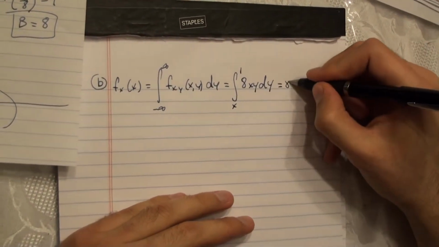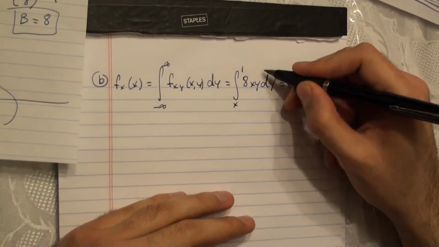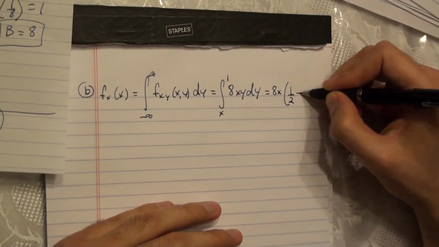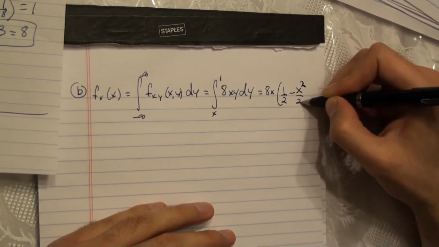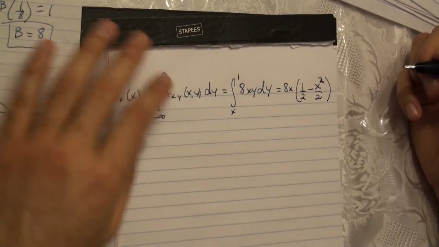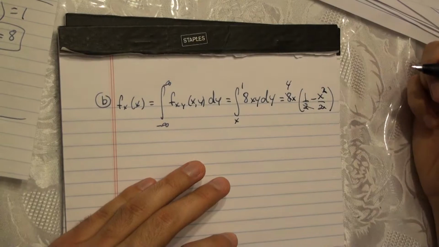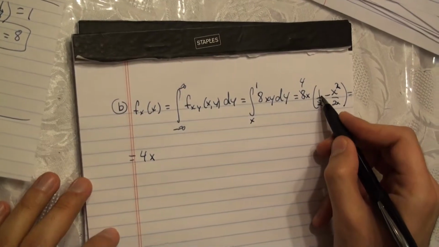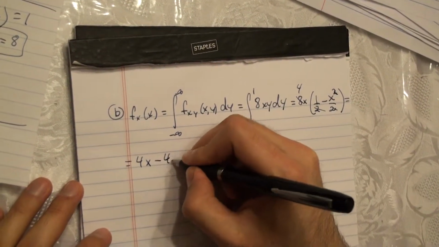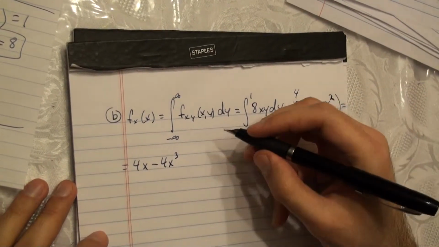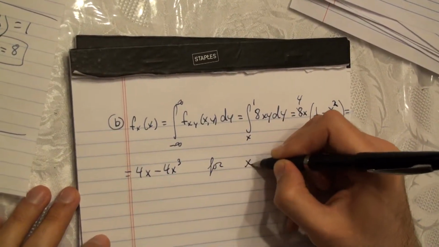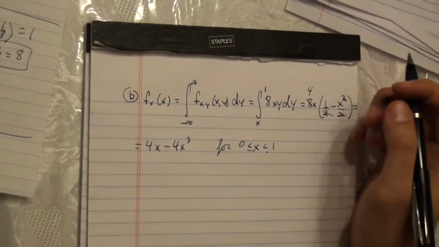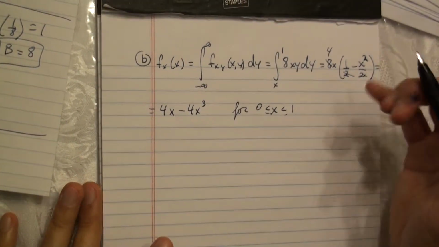So let's do that. We get 8x times y squared over 2, evaluated from x to 1. So we're going to have 1/2 minus x squared over 2. These 2's cancel with the 8 to make a 4. So this becomes 4x minus 4x cubed, and remember, this is for x between 0 and 1. Part B also asks us to sketch what this looks like.